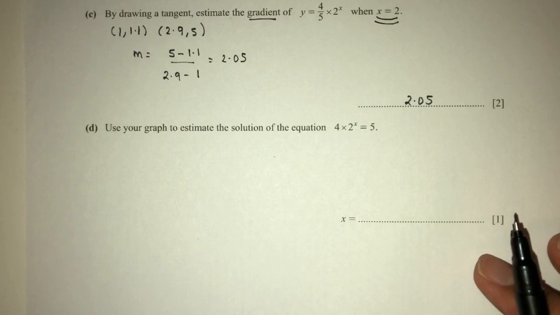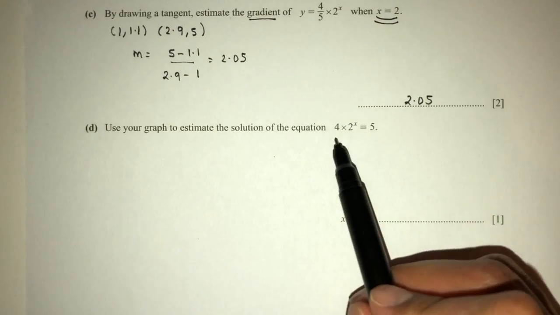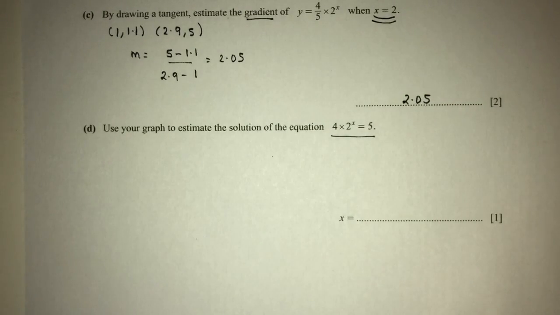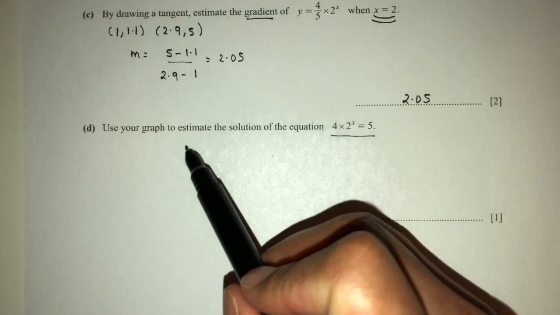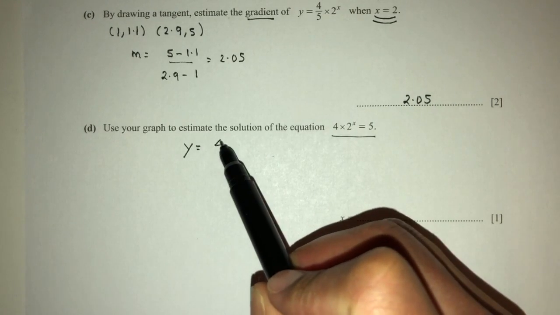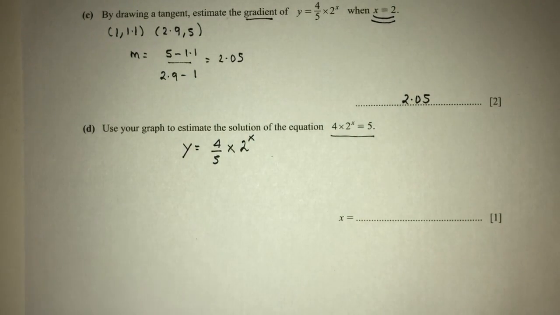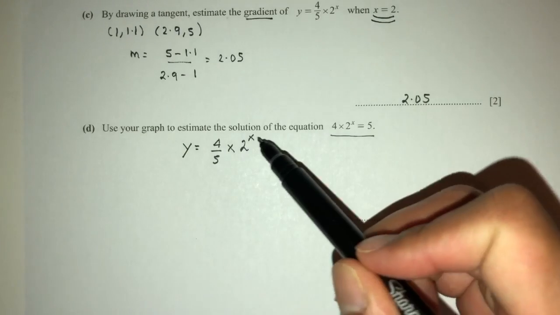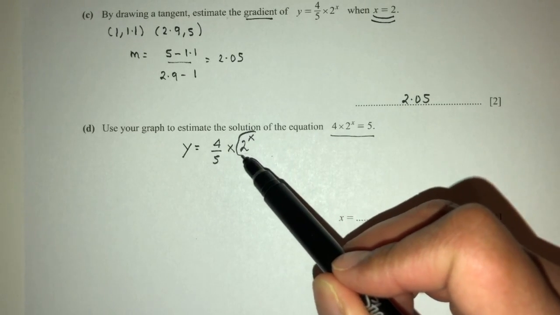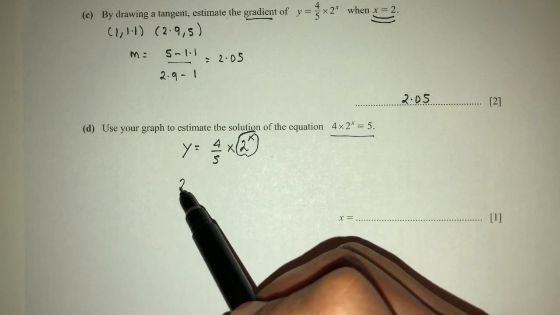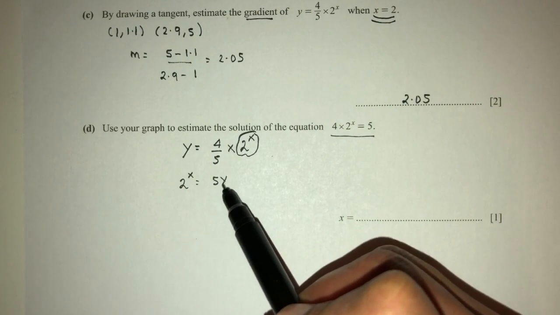Now part D, use a graph to estimate the solution for this. So now if you observe, how can we estimate the solution for this? So going back to the equation that is given to you, if you have y equal to 4 over 5 times 2 power x. Now this is the equation of the curve. So usually they will test you on that to see what would you do. But if you observe, here we have 2 power x, but here we also have 2 power x. So we can make this become the subject of formula. So 2 power x will be 5y over 4.